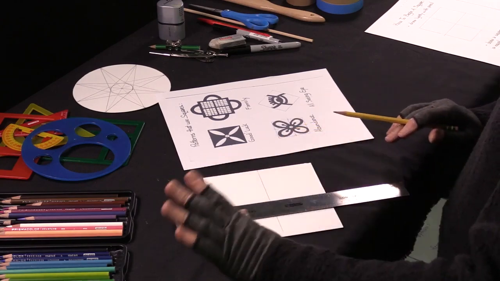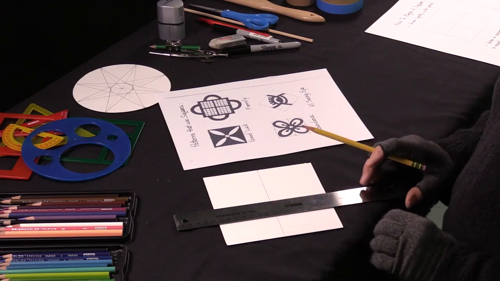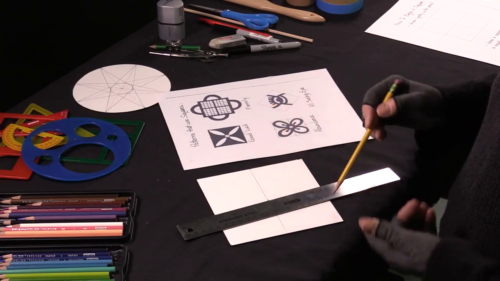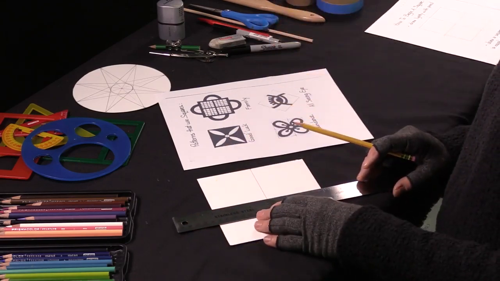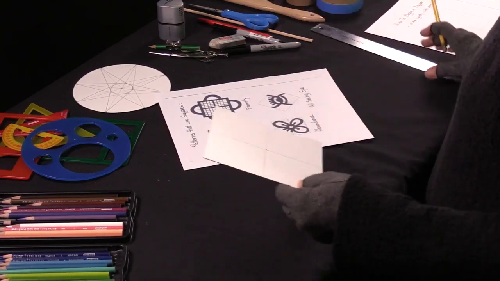They can go on forever and they will never ever meet. That's how you know you have a parallel line. If this was like that, you would see eventually those two lines would meet. So they are not parallel. Okay. I have my square divided.